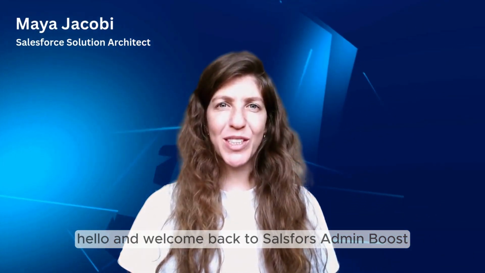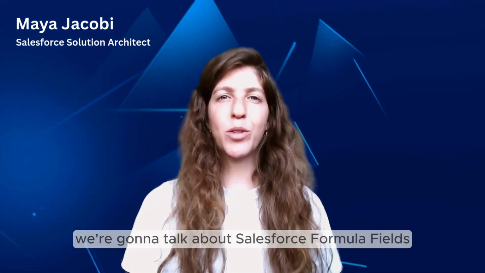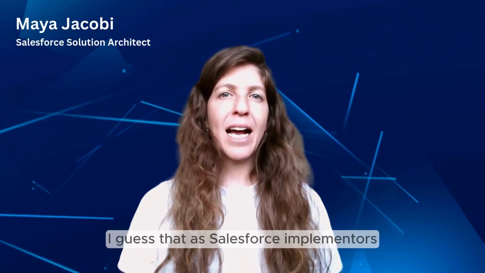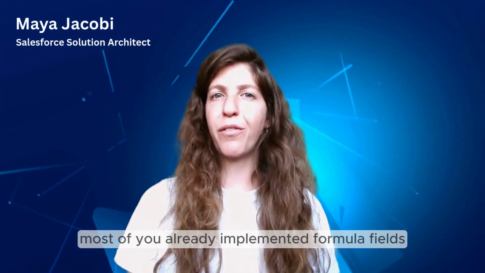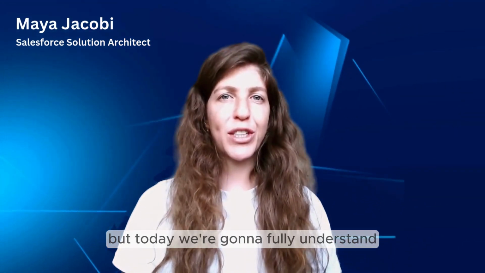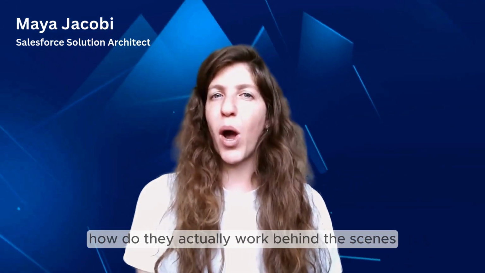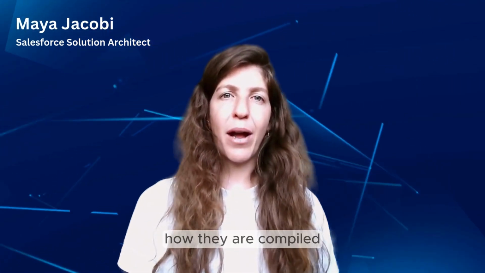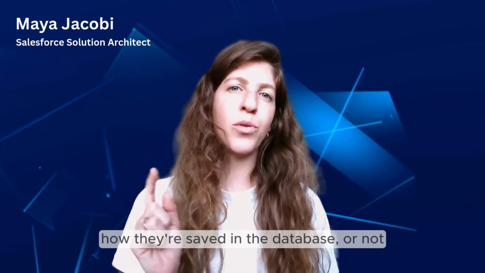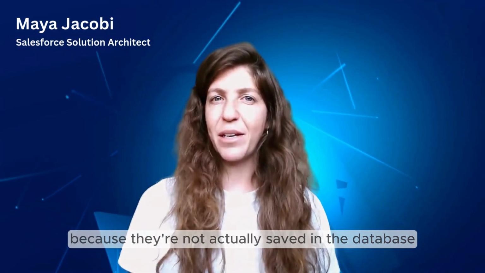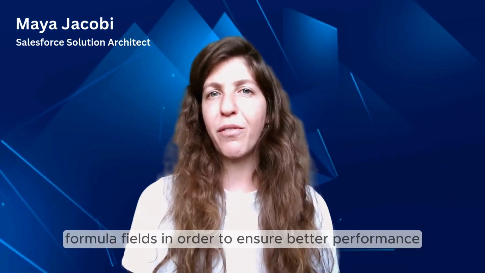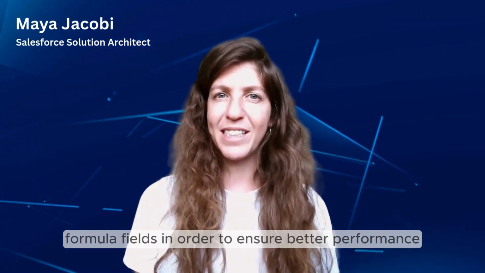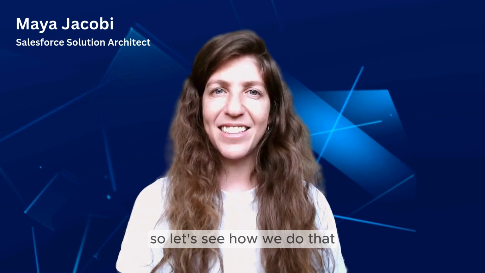Salesforce Admin Boost. In this session, we're going to talk about Salesforce formula fields. I guess that as Salesforce implementers, most of you already implemented formula fields, but today we're going to fully understand how they actually work behind the scenes, how they are compiled, how they're saved in the database or not, because they're not actually saved in the database. And especially we're going to understand how we can create better formula fields in order to ensure better performance. So let's see how we do that.